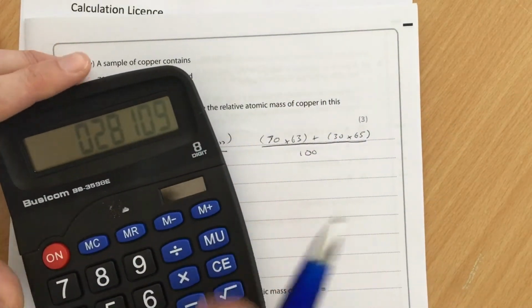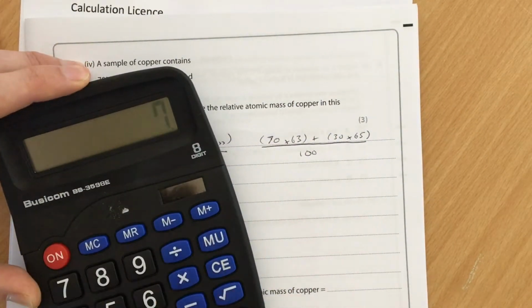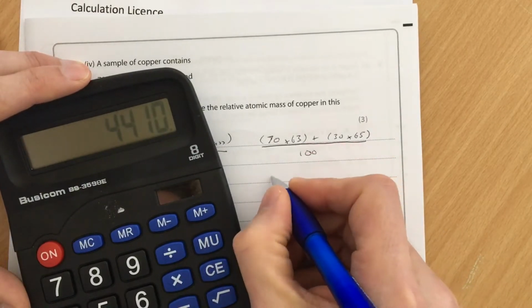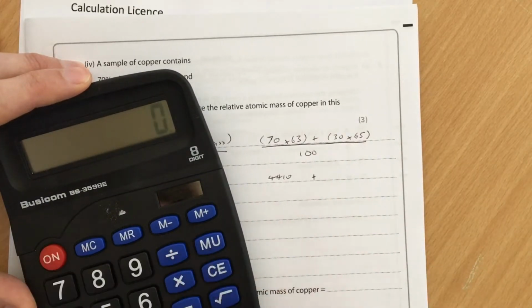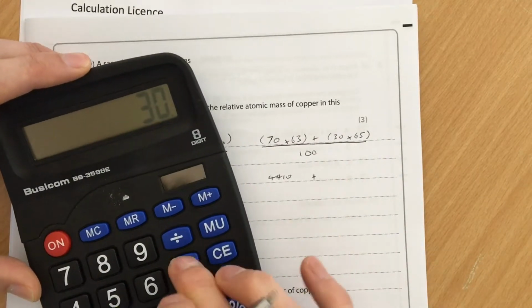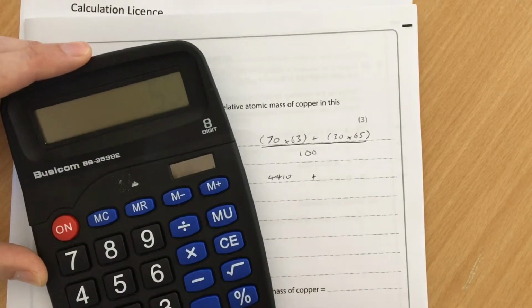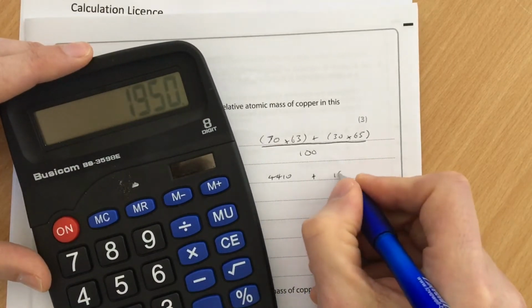So 70 times 63, let's start with that. Remember, we work the brackets out before we do anything else. 4,410, plus 30 times 65 equals 1950.